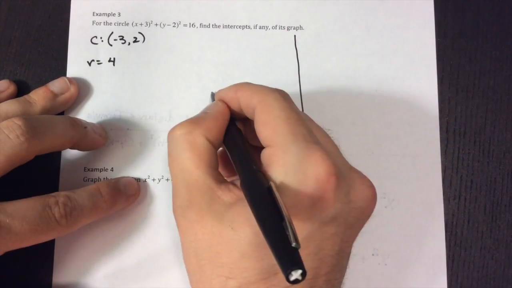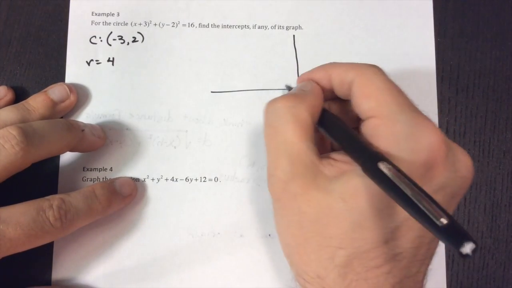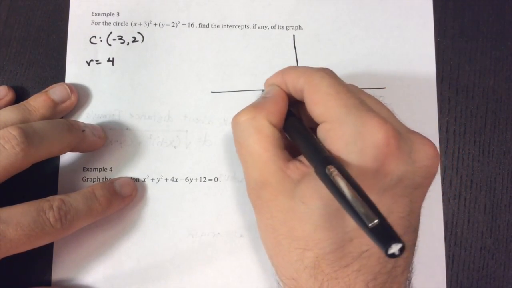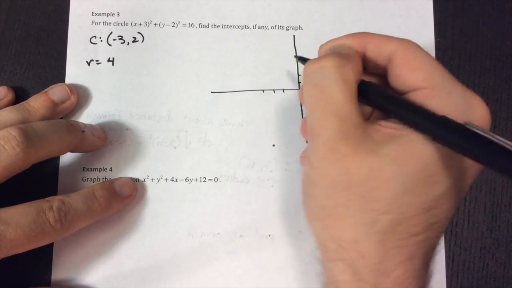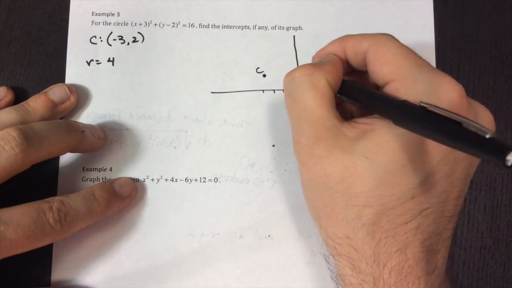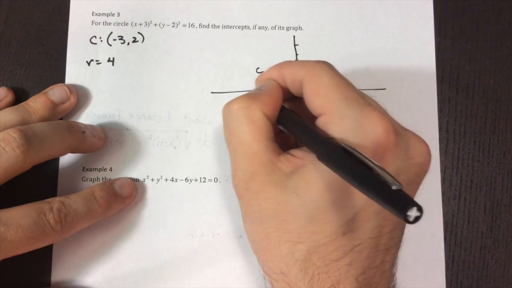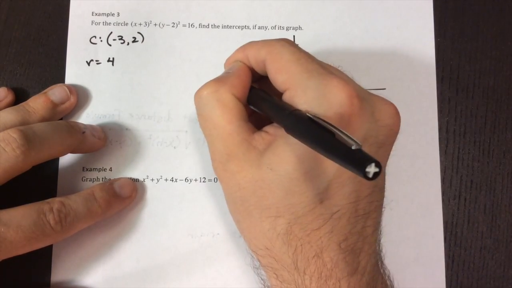Now we're being asked to recall, where are the intercepts? 1, 2, 3, 1, 2, -3, 2. That's my center. 1, 2, 3, 4.